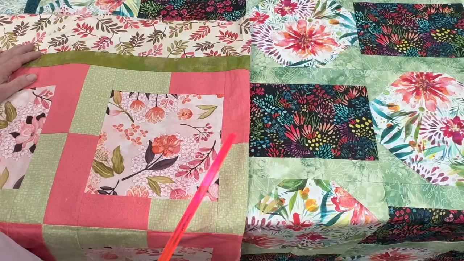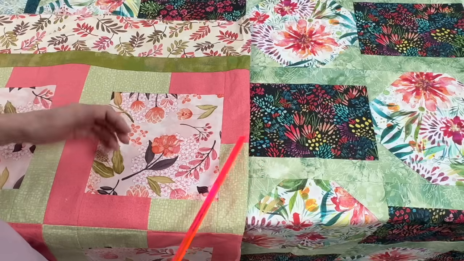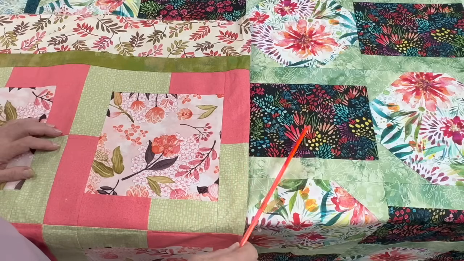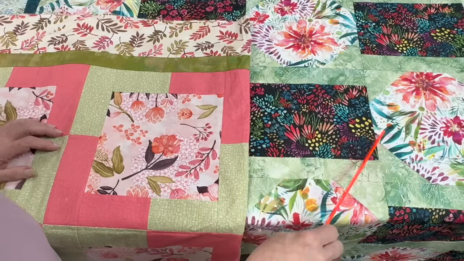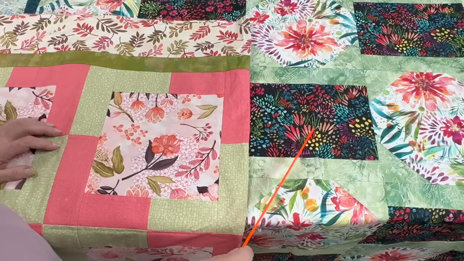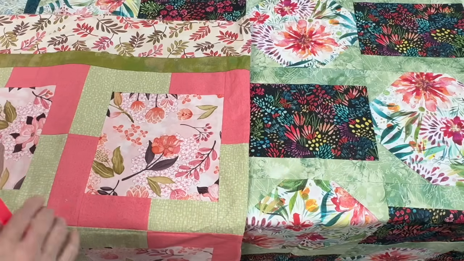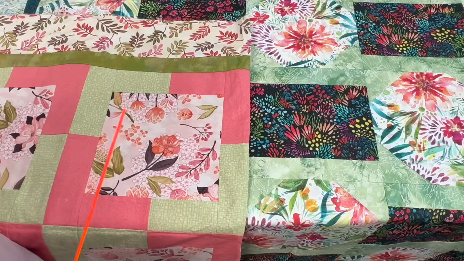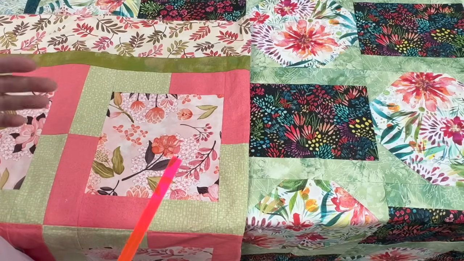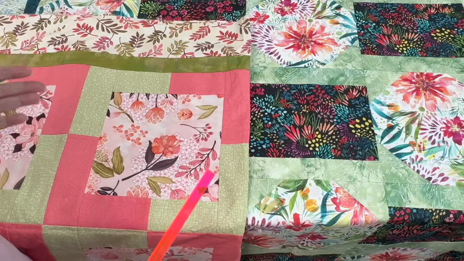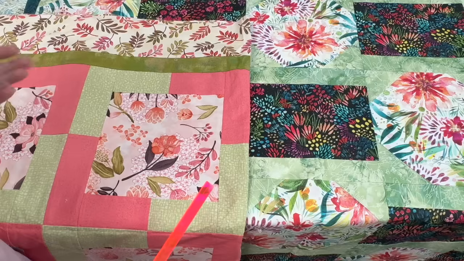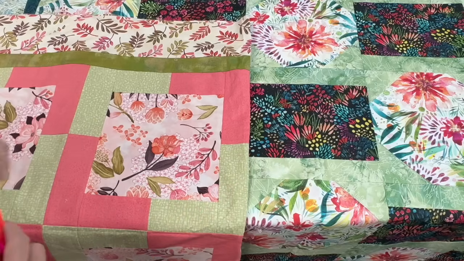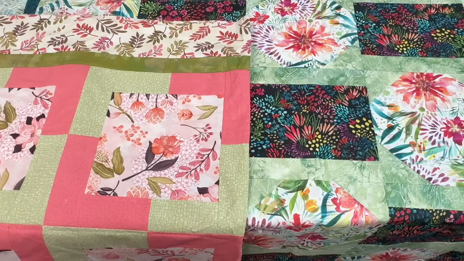So I had to redo it, orienting the block this way instead of this way so that my flowers were standing up instead of on their side. But it's just a little note to remember. Look to see if you have directional fabric so that you cut your pieces out correctly. Otherwise, you can solve your problem by orienting your blocks in a different way.